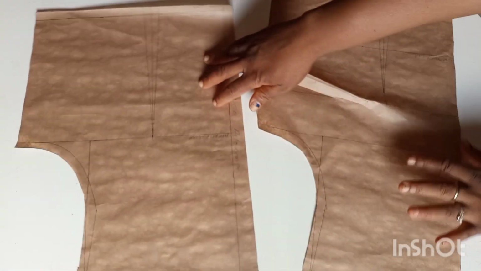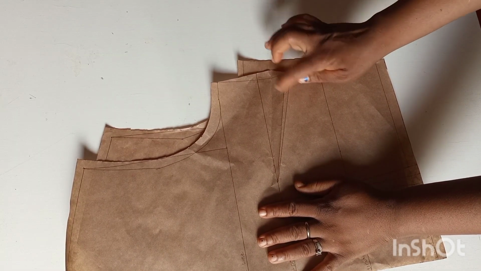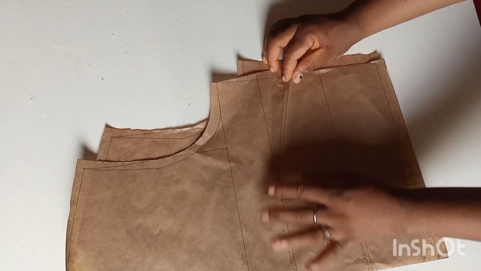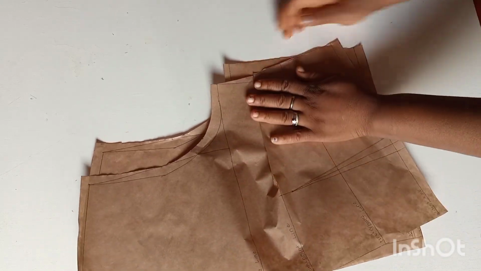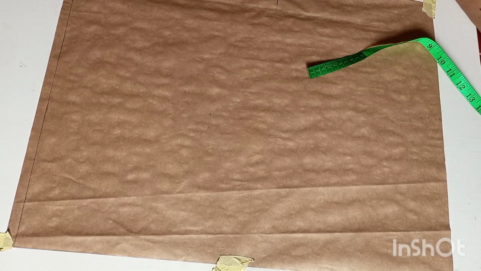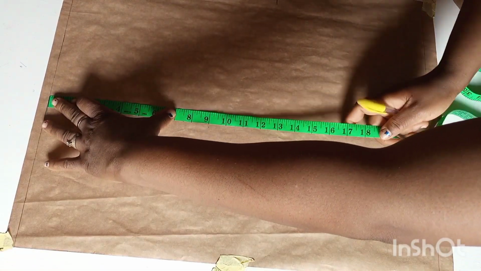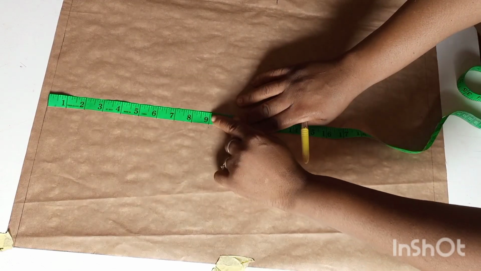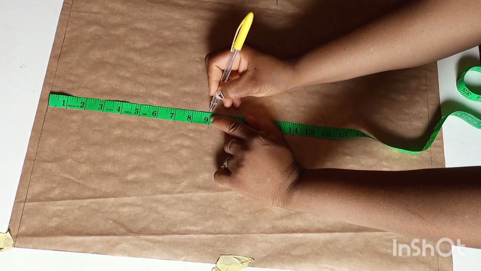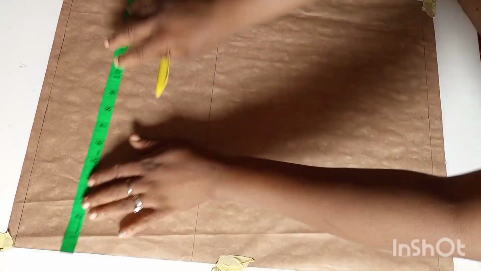So this is my front and back pattern. So let me show you the 2 inch. Once I fold, you can see the lengths are not the same, but once I fold the 2 inches inward, it's the same. So this is the down part of the gown, and I deducted 19.5 inches, which we used as the top, to get my full measurement, which is 42.